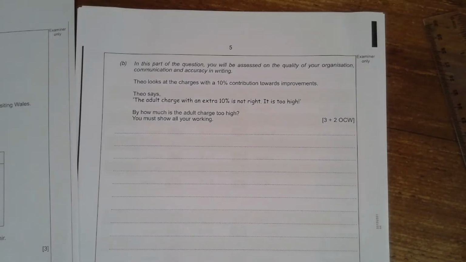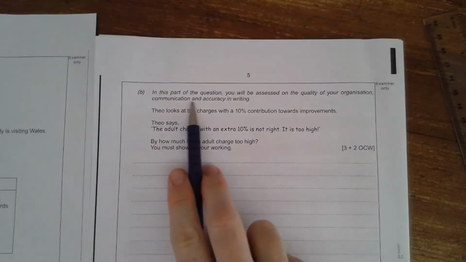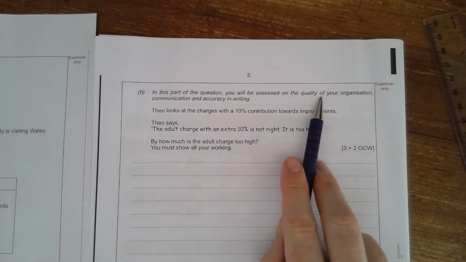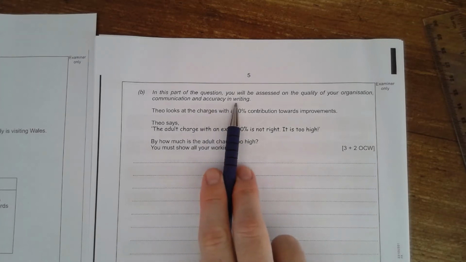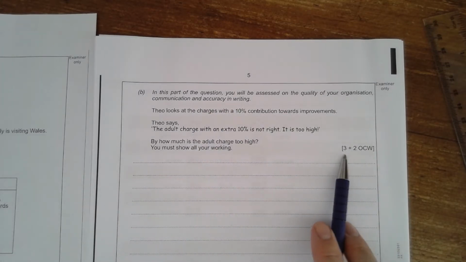Okay, so the next question says that you will be assessed in this question on the quality of your organisation, communication, accuracy, and your writing. Now, that's only those 2 marks there. 3 is still for the maths.